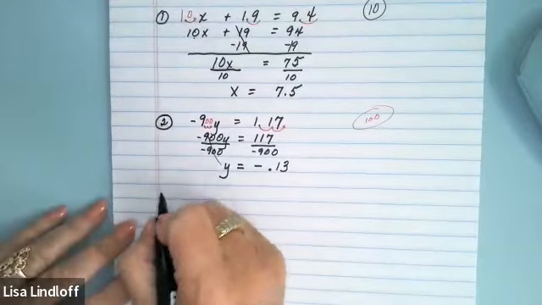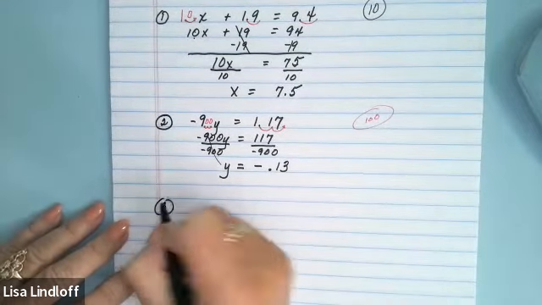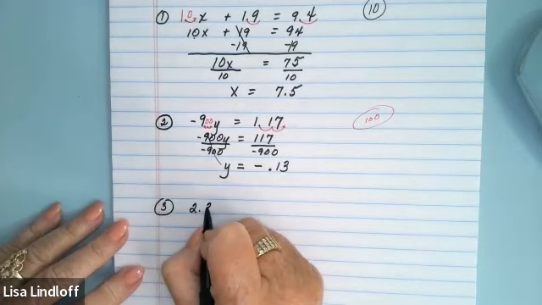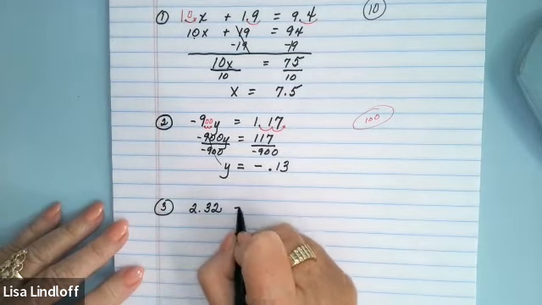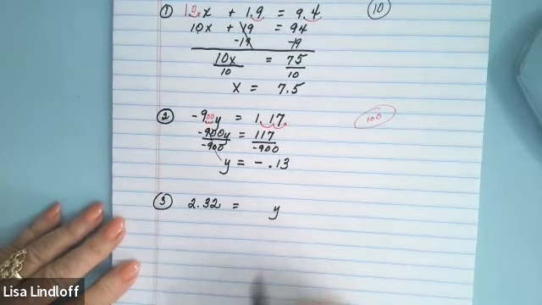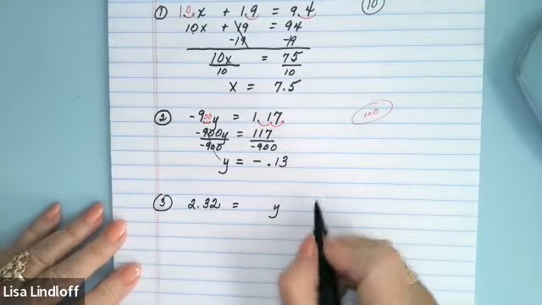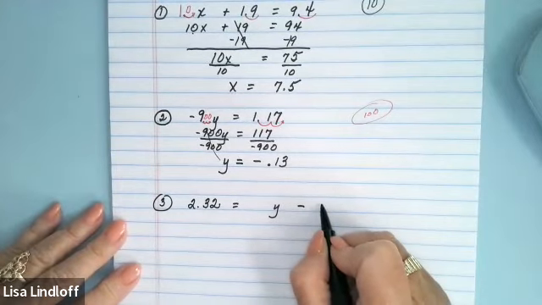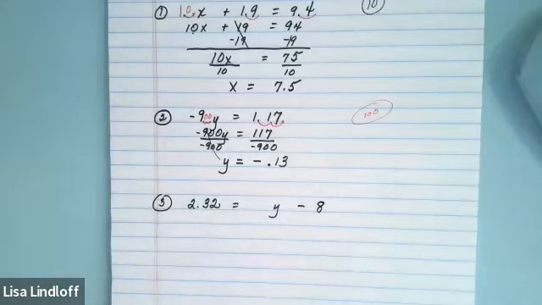Let's take a look at number 3. I have 2.32 is equal to y minus 8. All right, look at all your terms.